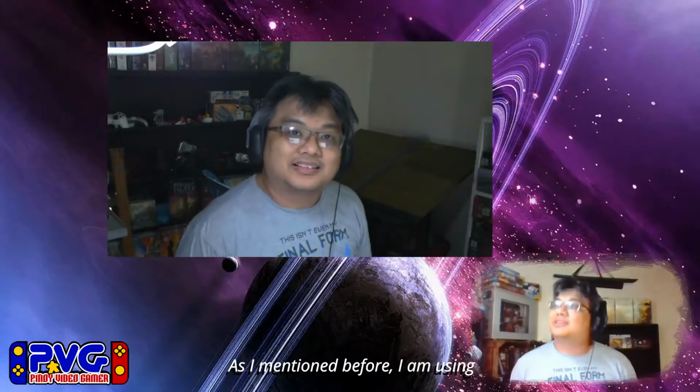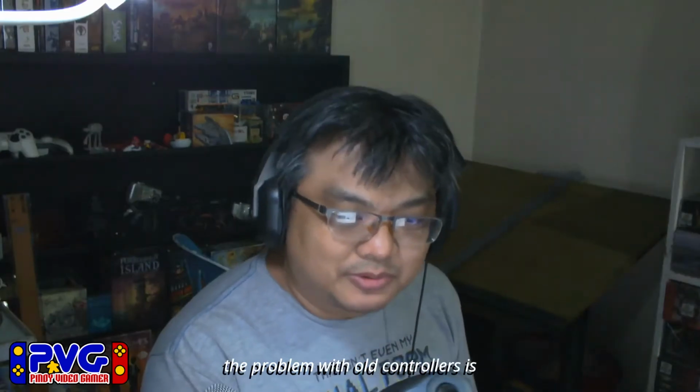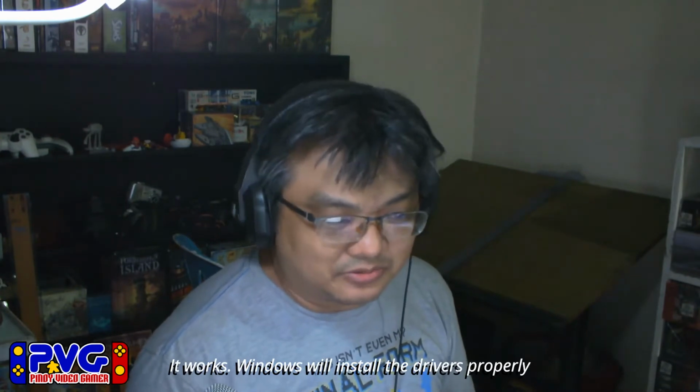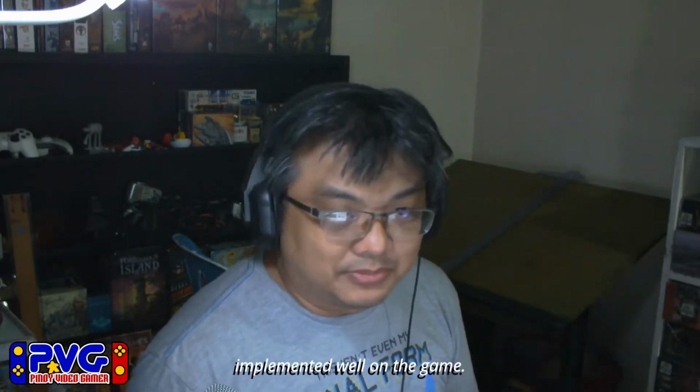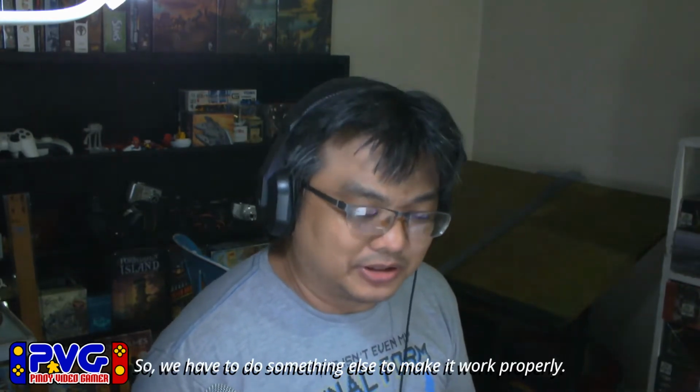That is lesson 1. Lesson 2, as I mentioned before, I am using a really old controller. This is a Logitech RumblePad 2 and it's 15 years old. The problem with old controllers is sometimes it's not detected properly anymore. Windows will install the drivers properly, but the problem is sometimes the game is not implemented well on the game. So we have to do something else to make it work properly.